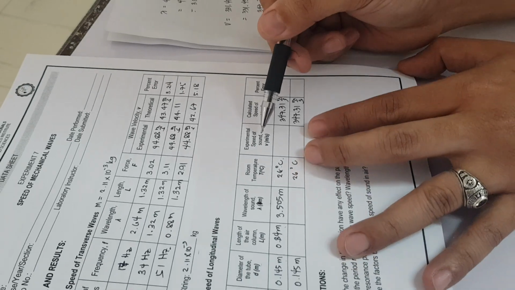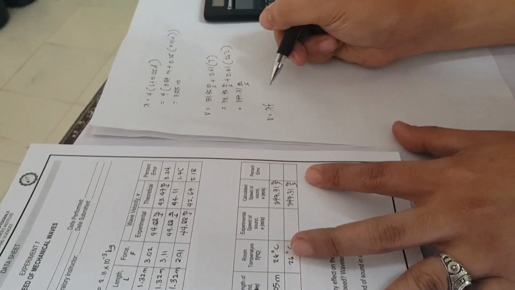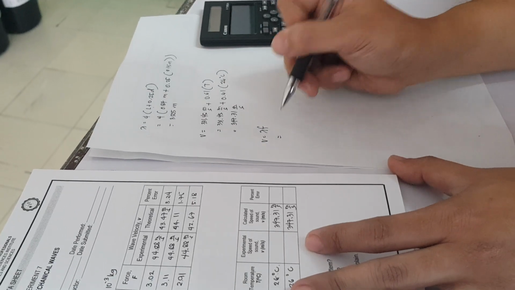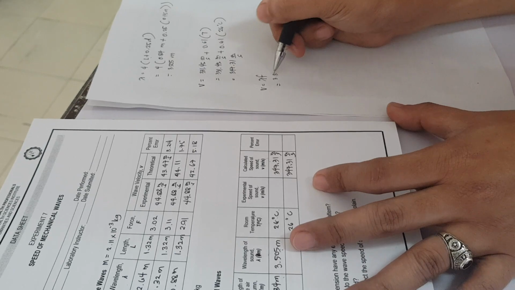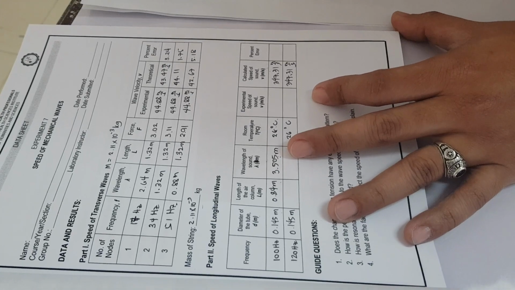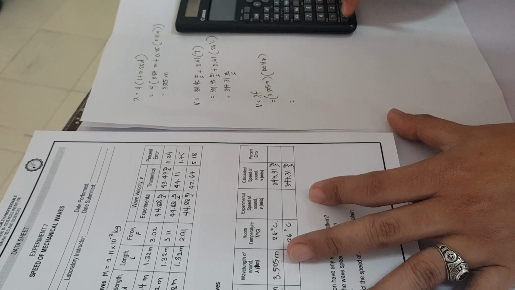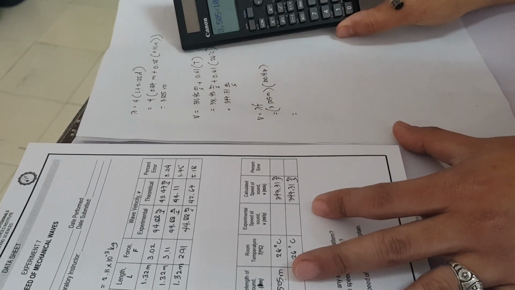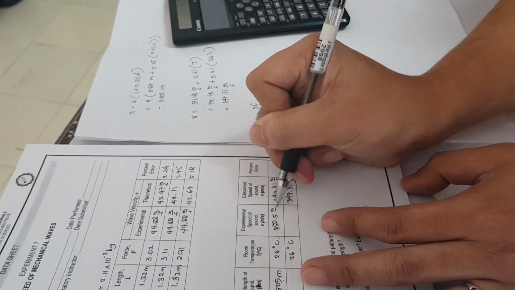Ngayon, i-compare natin dito sa experimental value. Yung experimental value, yung formula is wavelength multiplied by frequency. Yung wavelength, ito yung kinompute natin using the formula na 4 multiplied by L plus 0.25D. So this is 3.505 meter multiplied by frequency na 100 Hertz. So this is 3.505 multiplied by 100. So the answer is 350.5 meter per second.